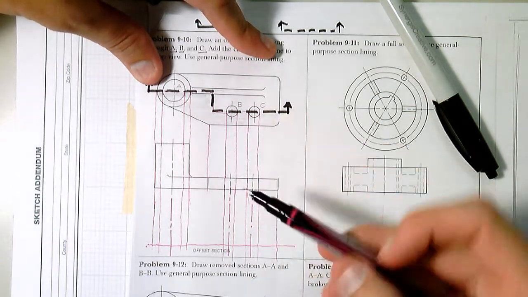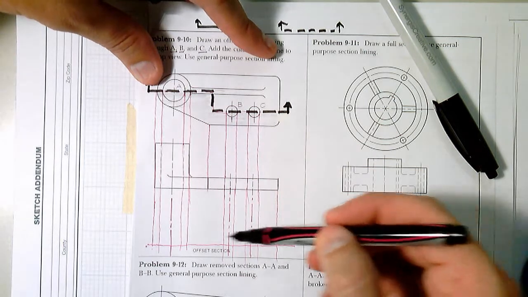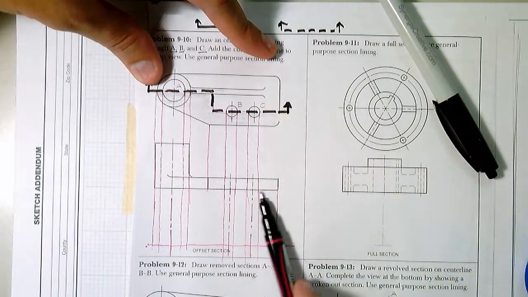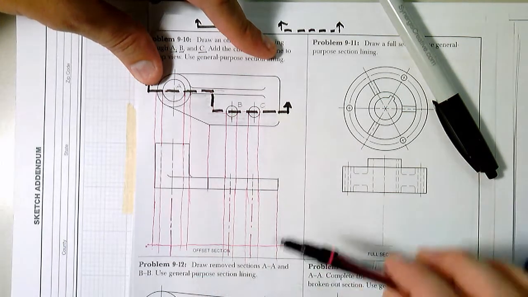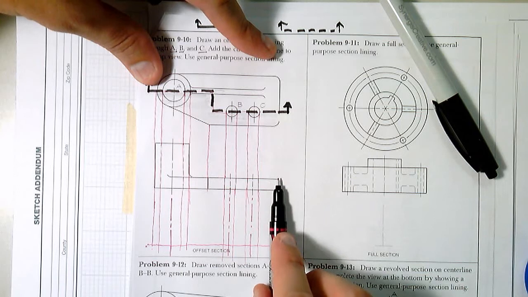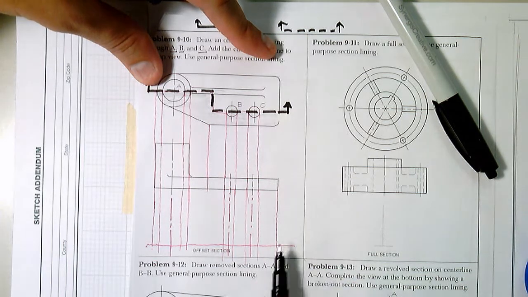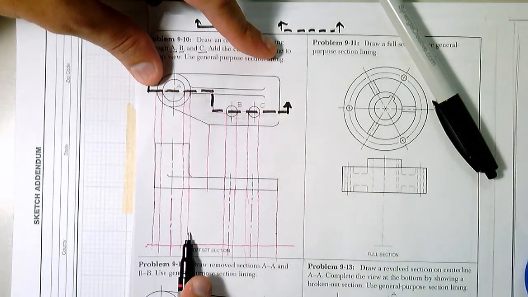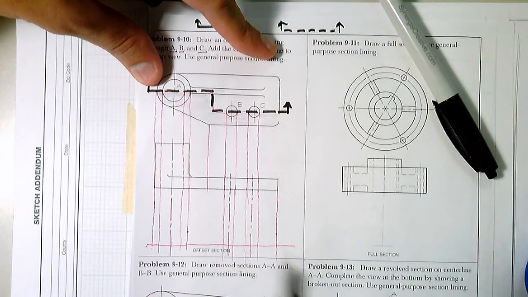Now, I've got all these vertical projection lines, but I've got to figure out that boundary of the object. Well, the boundary of the object follows the side view. So if we just take some of that information, you can either measure using your pen or your pencil. And then we can take that and use that elsewhere.